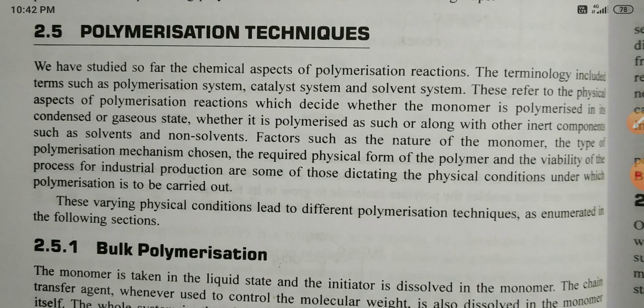Another one is molecular weight, crystallinity and glass transition temperature. Okay, this is the simple syllabus in polymer technology. Overall 5 units.